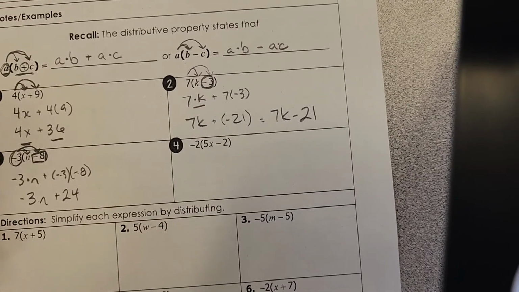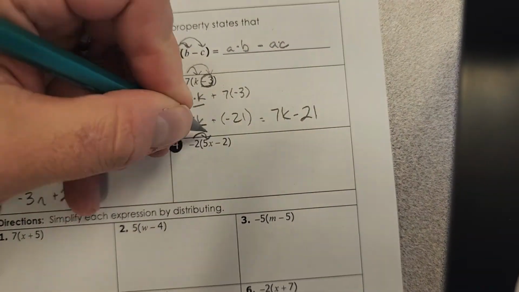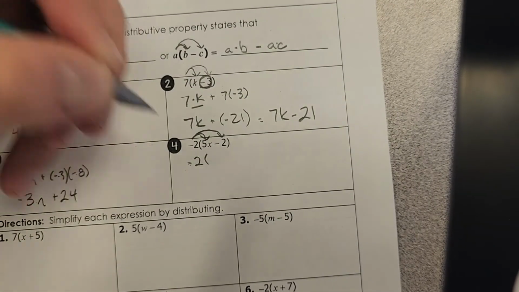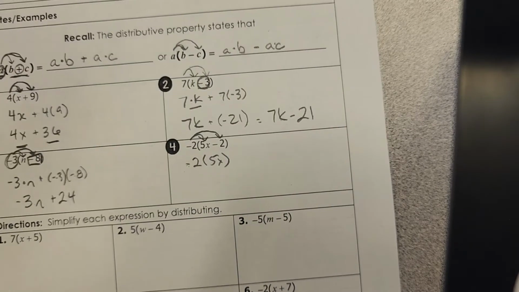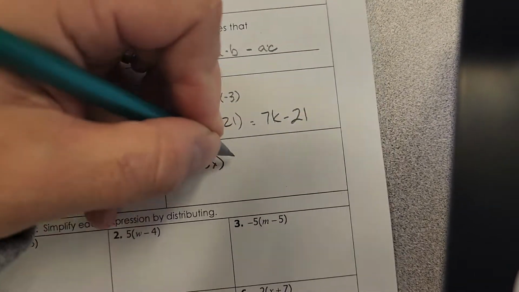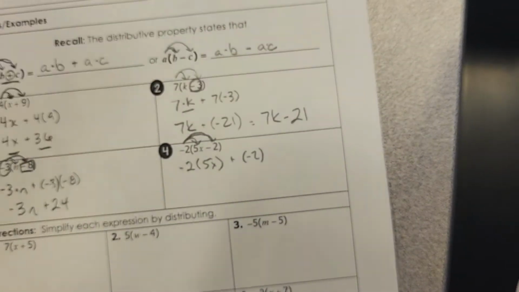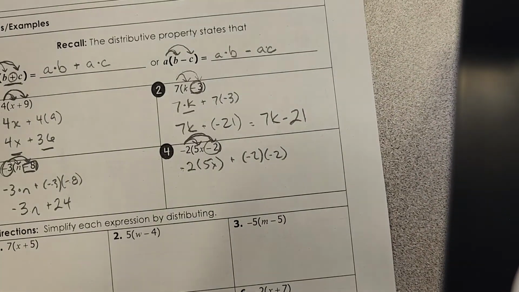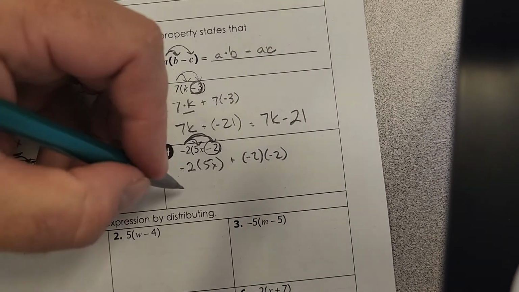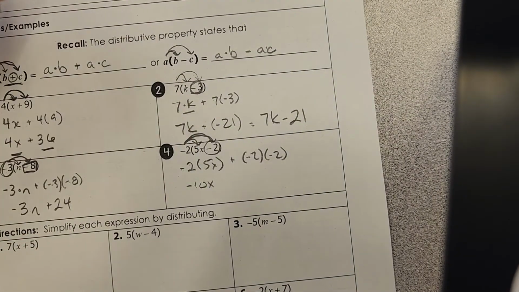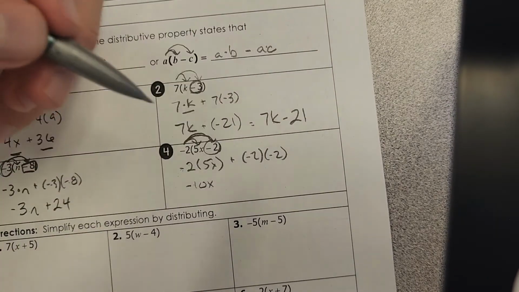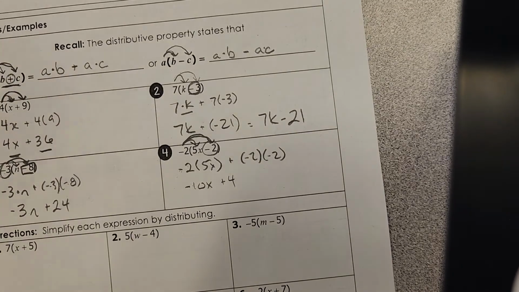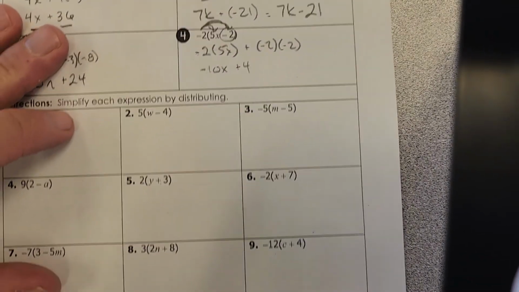And number 4, again, there's a negative out front, so we're going to take negative 2 times 5x, and negative 2 times the second negative 2, which is back there. Negative 2 times 5x is negative 10x. And negative 2 times negative 2 is positive 4, so we can just go plus 4 and leave it there. So the rest of those work that way.